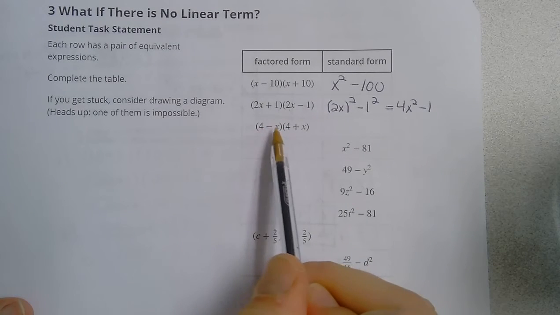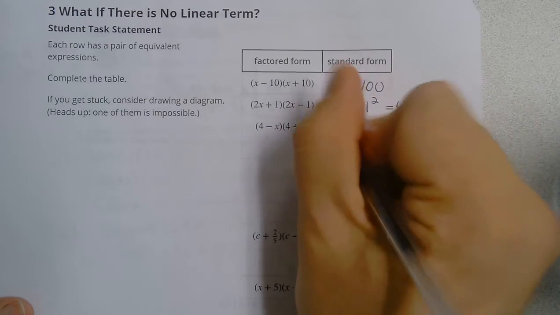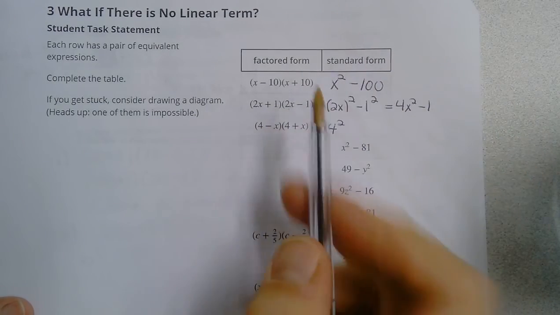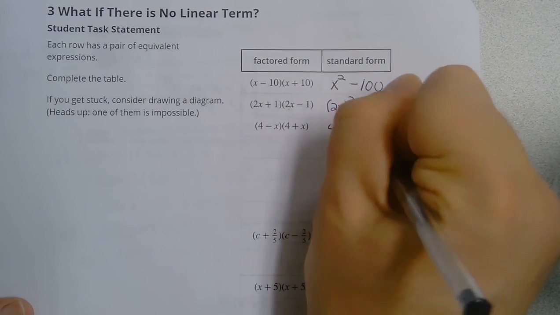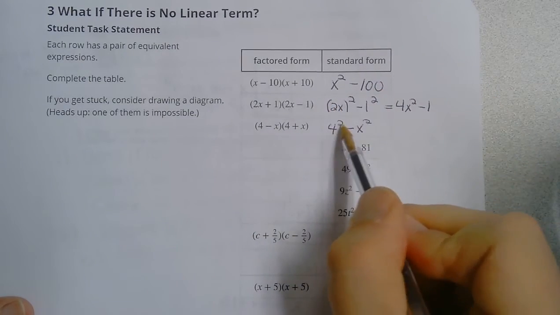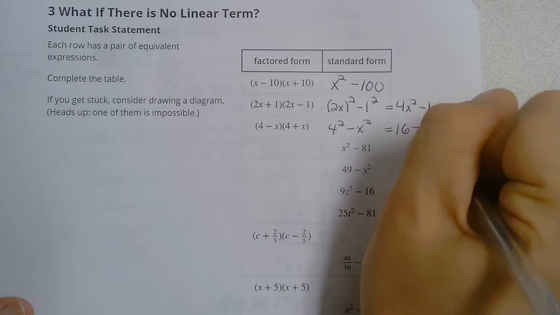Same idea here if I have 4 minus x times 4 plus x. 4 times 4 would give me 4 squared. And then negative x plus x, I would put minus x squared. So 4 squared is 16, and then minus x squared.